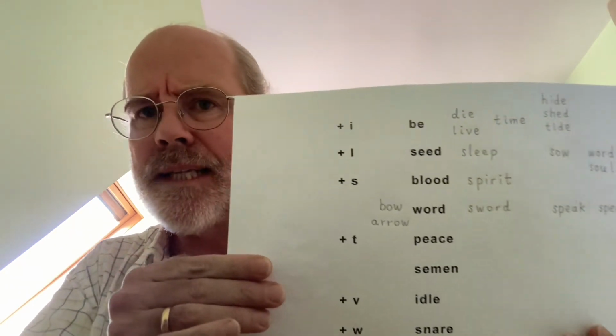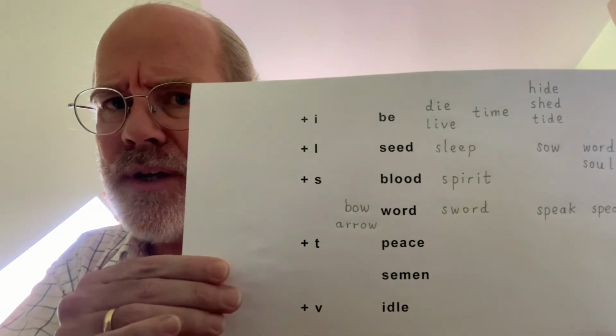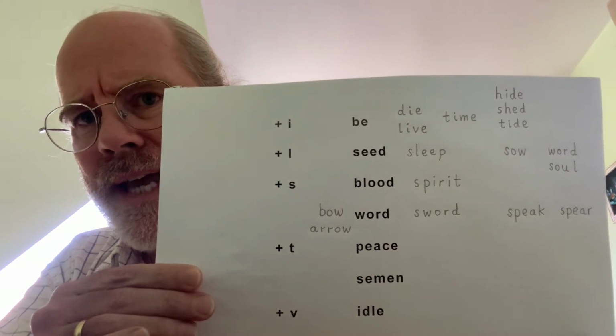The word became flesh. We read that also at the beginning of the Gospel of John. So this connection between blood and spirit, word and flesh, the physical, I think is very clear here in these connections with the addition of the letter S.